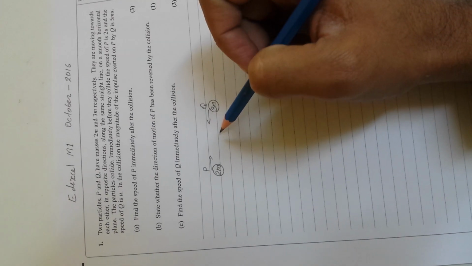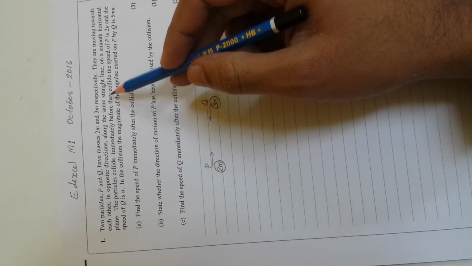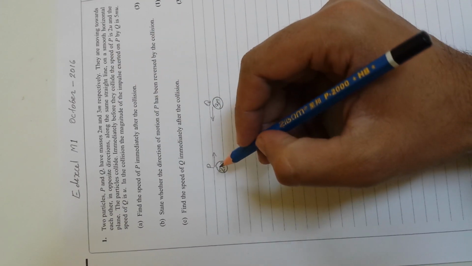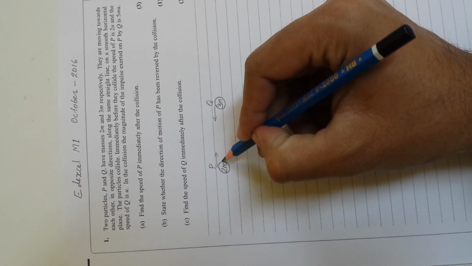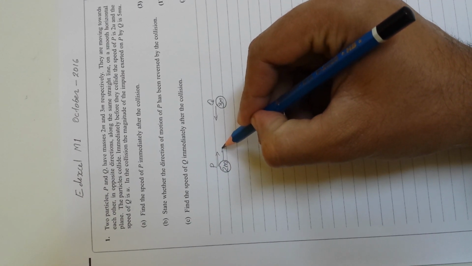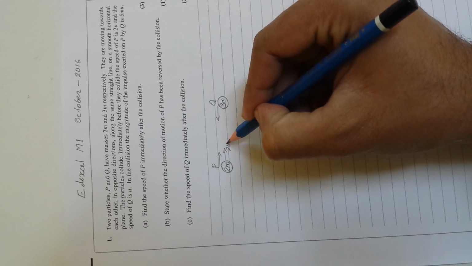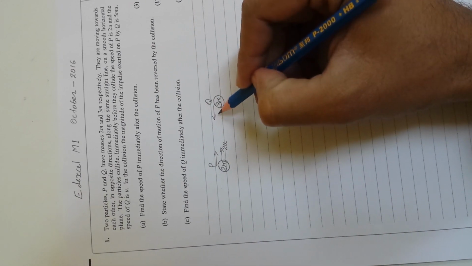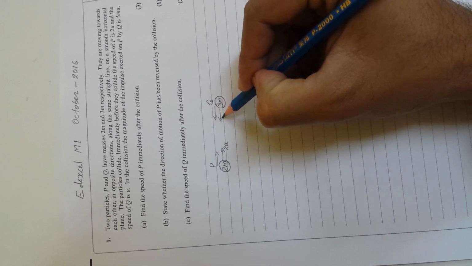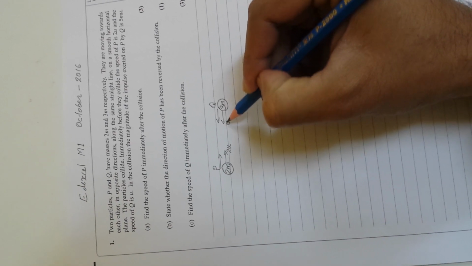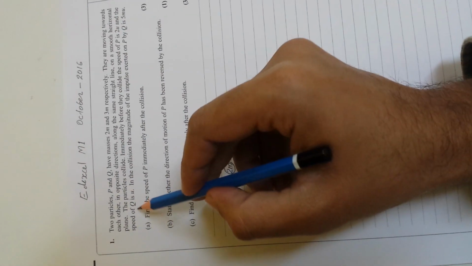Then the particles collide. Immediately before they collide, the speed of P is 2u. So P was moving this way with speed 2u, and Q is moving with speed u. The speed of Q is u.